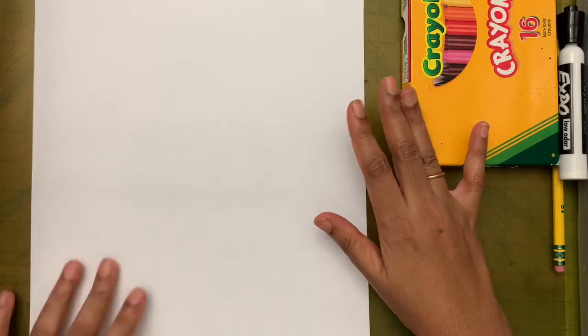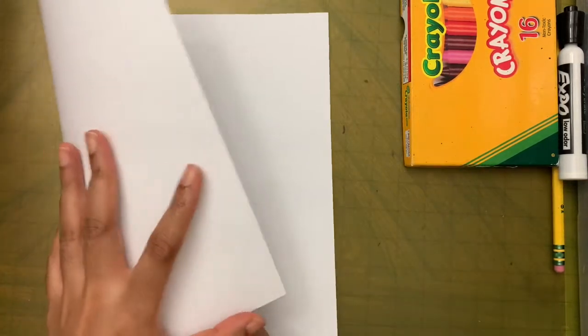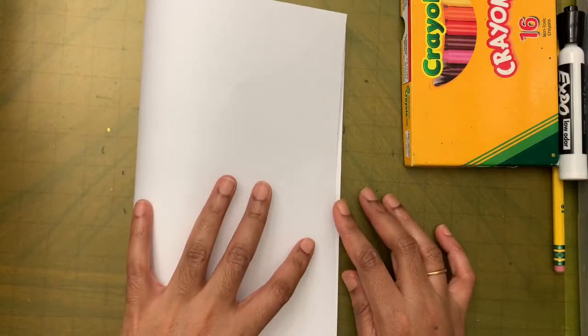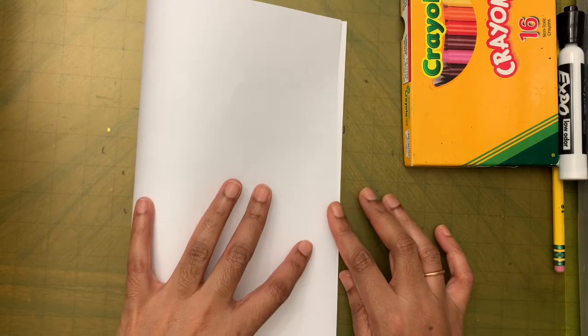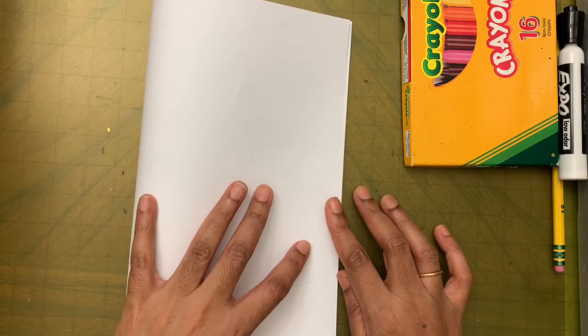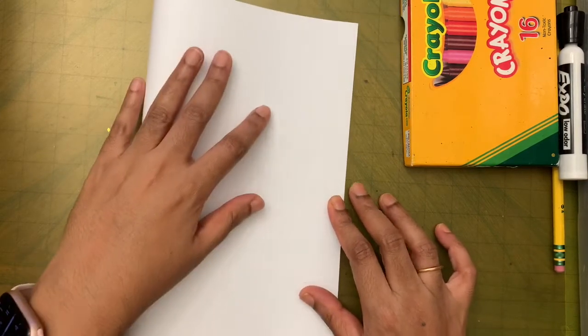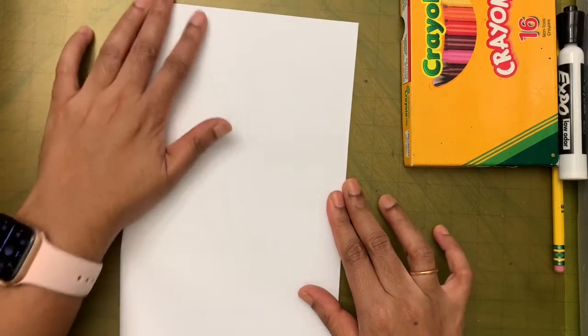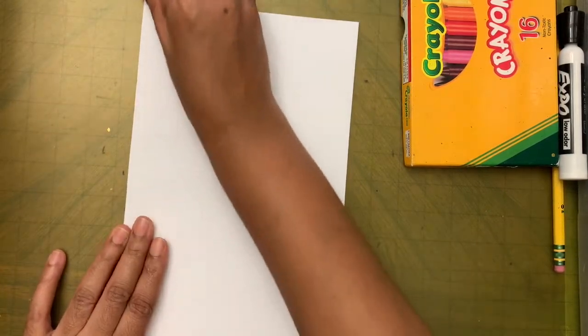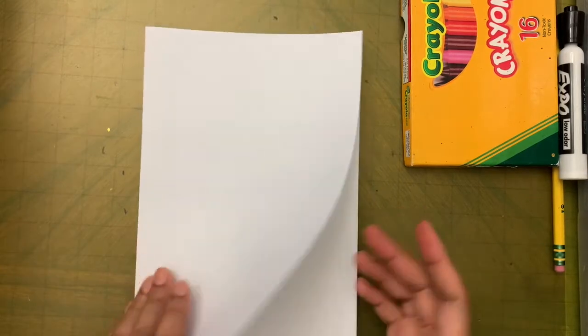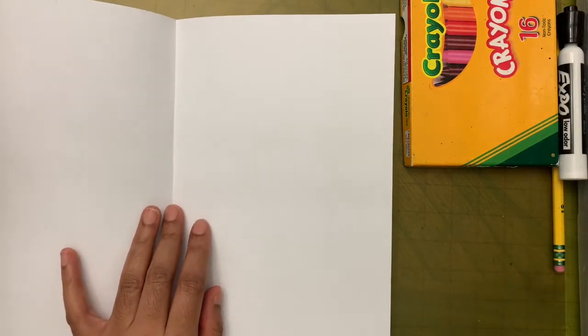We need just half of a paper, so I'm going to cut the paper in half. I'm folding the paper like a book, matching both sides, the left and the right side, and then I make a nice crease and open it, and then I'm going to cut on the crease. If you need help with this, get help from an adult. So we just need half of a paper.